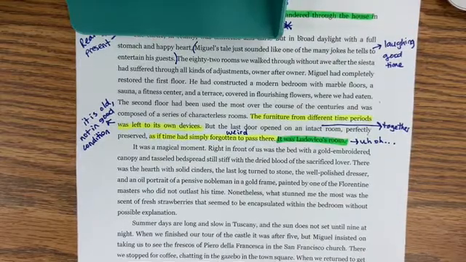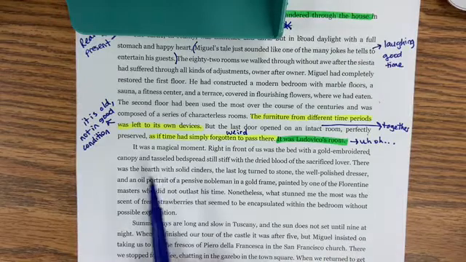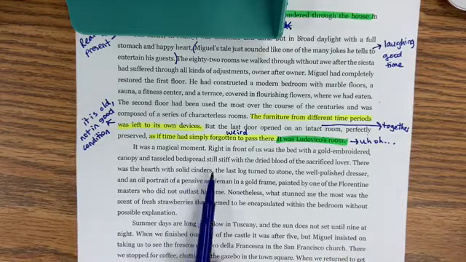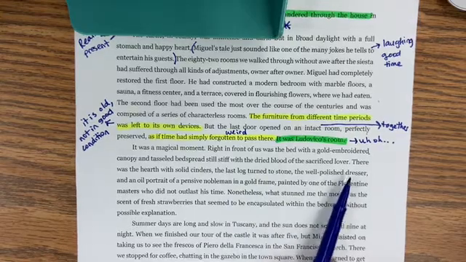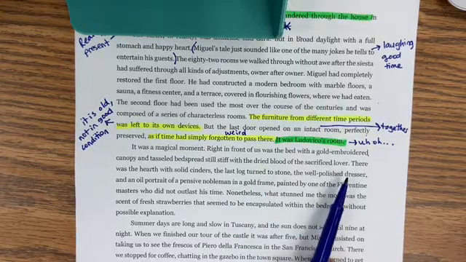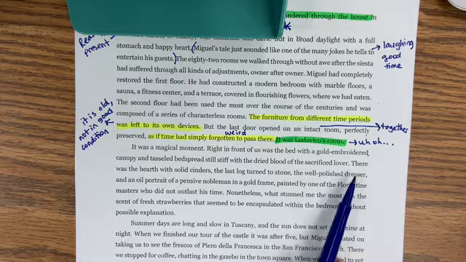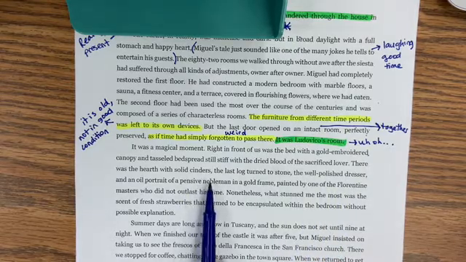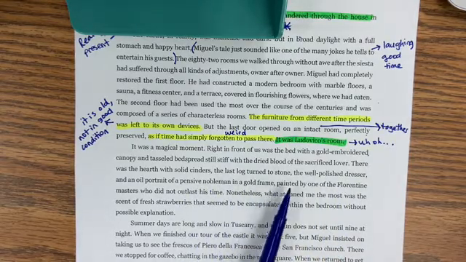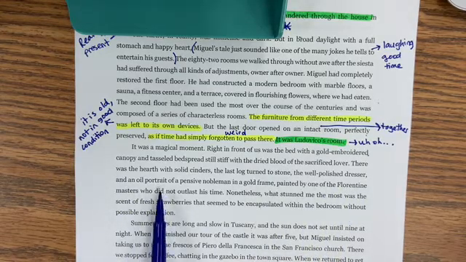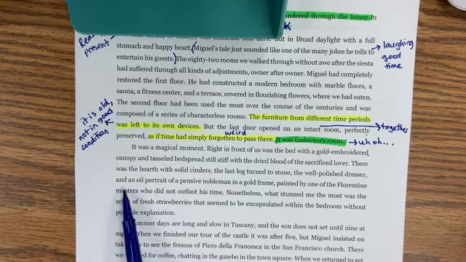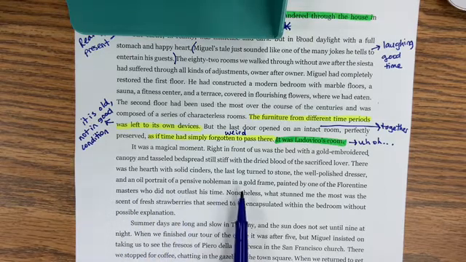It was a magical moment. Right in front of us was the bed with a gold-embroidered canopy and tasseled bedspread still stiff with the dried blood of the sacrificed lover. Ew. There was the hearth with solid cinders, the last log turned to stone, the well-polished dresser, and an old portrait of a pensive nobleman in a gold frame.